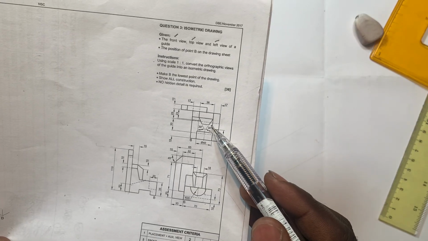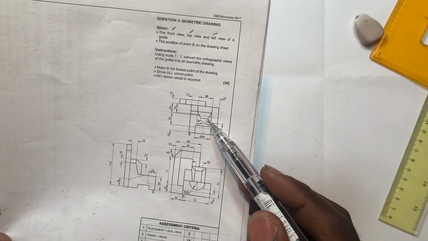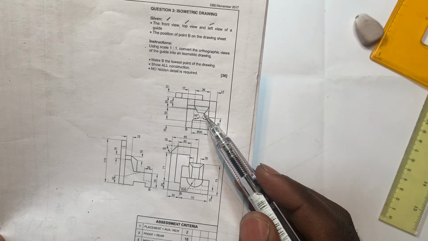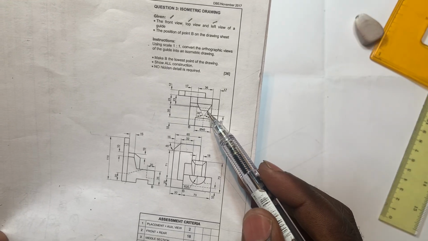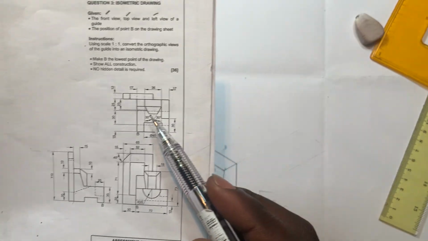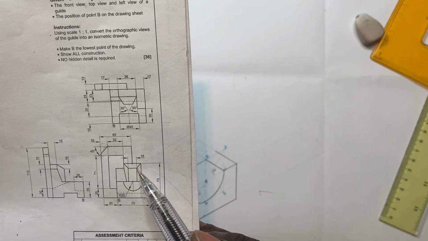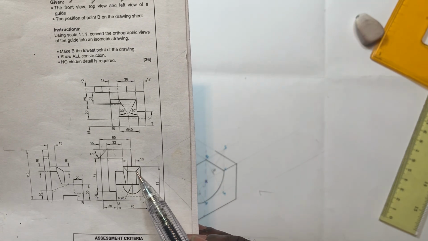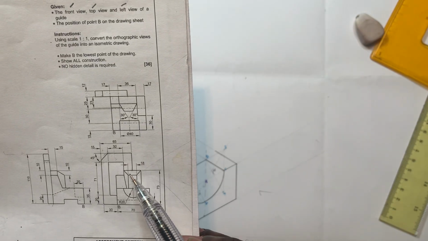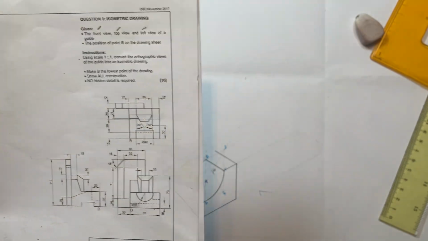What is the diameter from here till here? So this dimension from here till here. In our right view, that one is from here till here, which means it's 18. So a hexagon of 18.